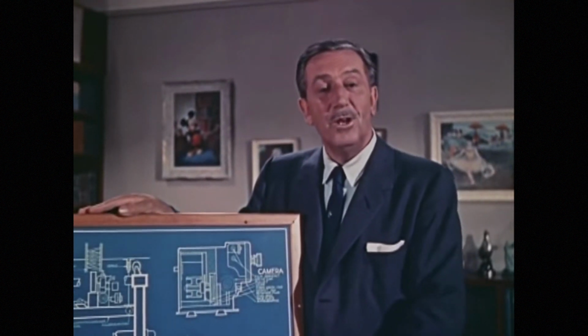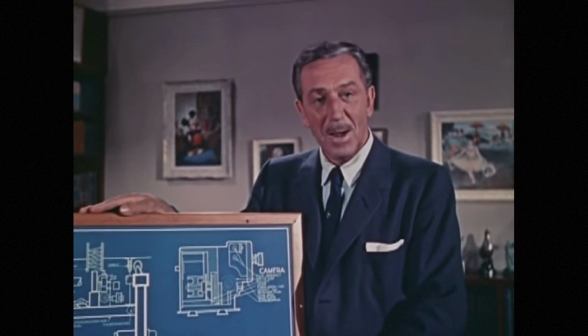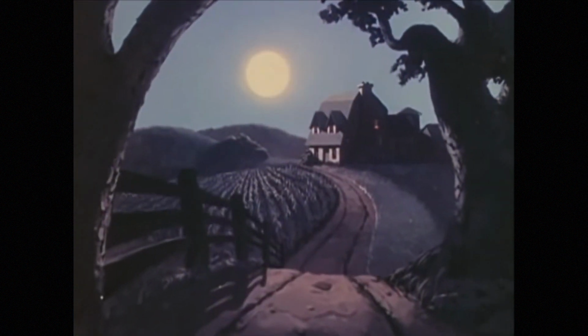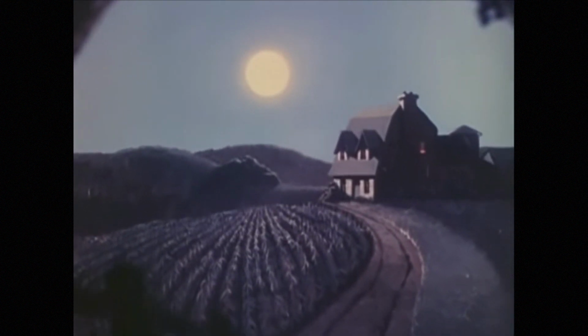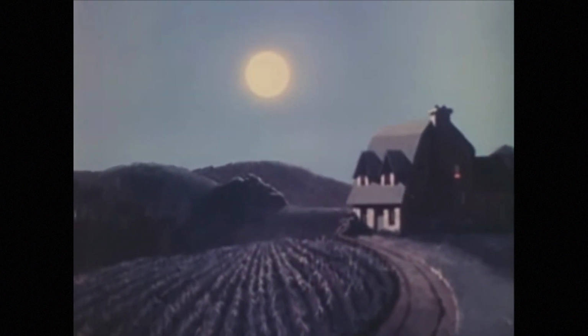And we see this in Fantasia, which is basically a music video. There's no dialogue in Fantasia. It's classical music, very rousing soundtrack over animation. It was released in 1940.